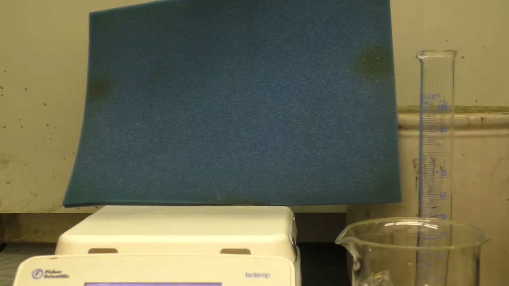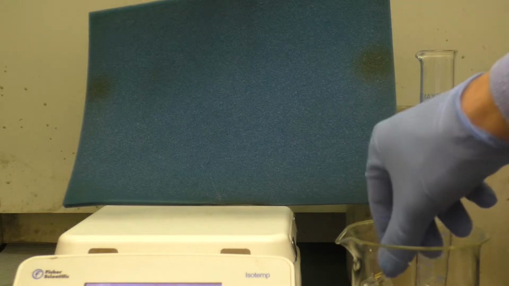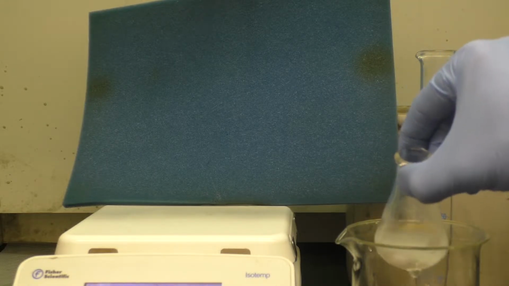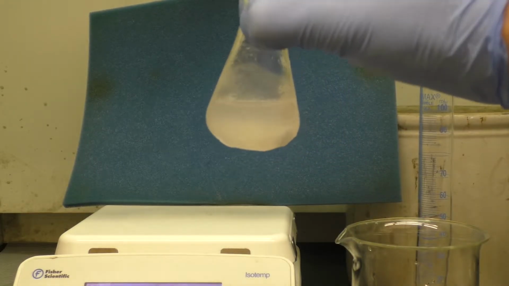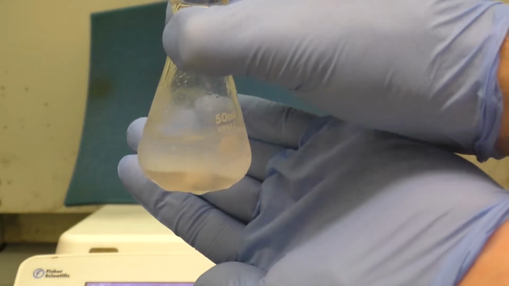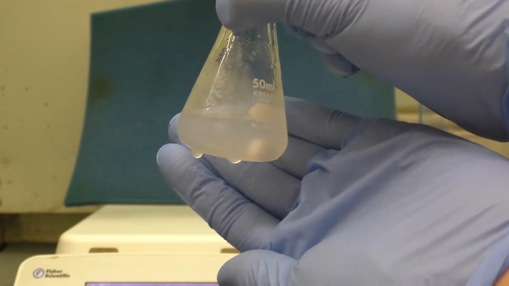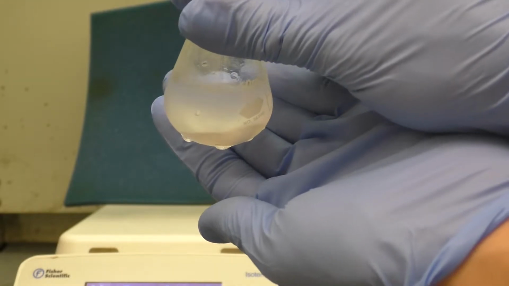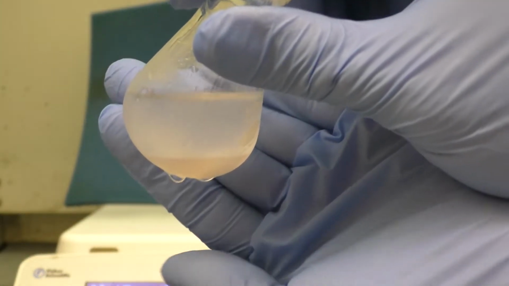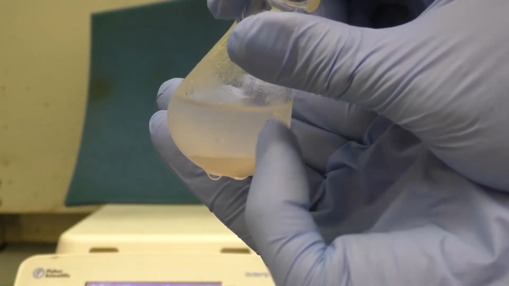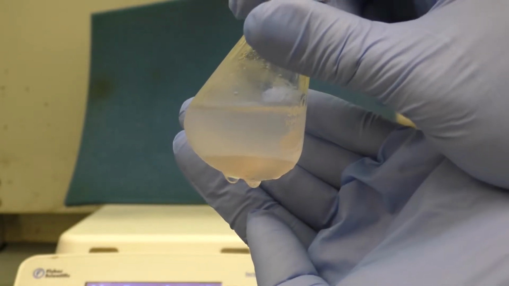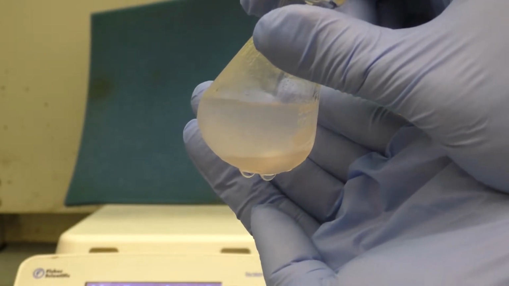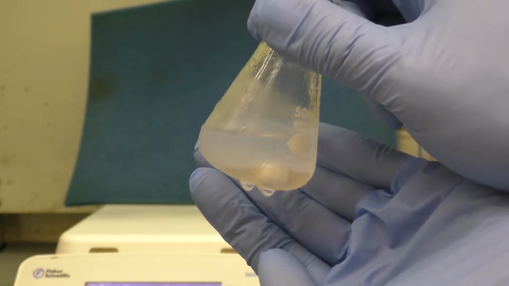So we've left this in the ice bath for at least 15 minutes. And unfortunately, what you see is that there really isn't any crystalline material. In fact, there's kind of a liquid layer right here down along the bottom that's separate from the aqueous layer. And there's no real crystals formed or solid precipitated. And that's kind of a problem.